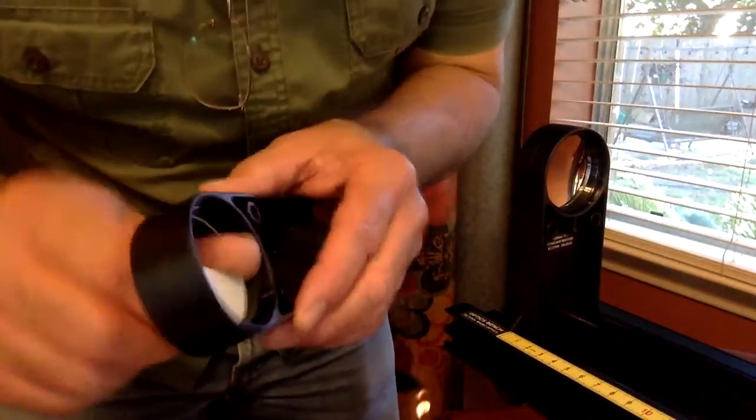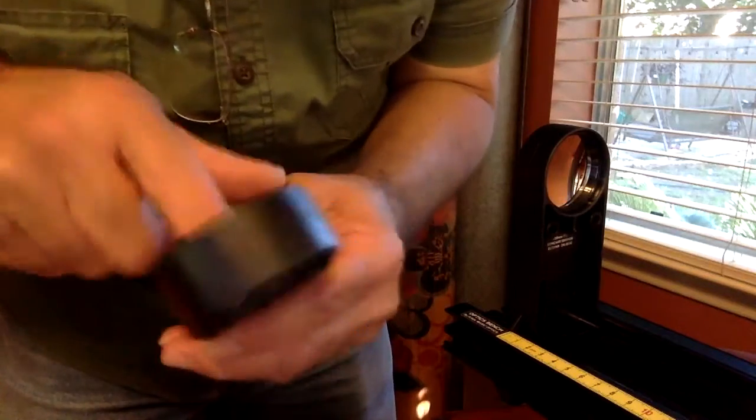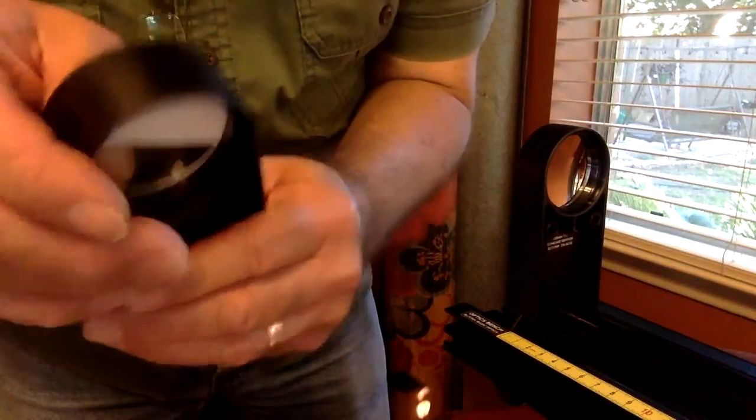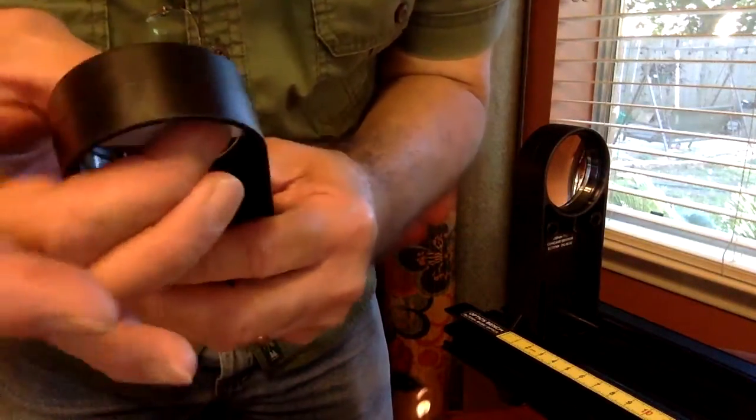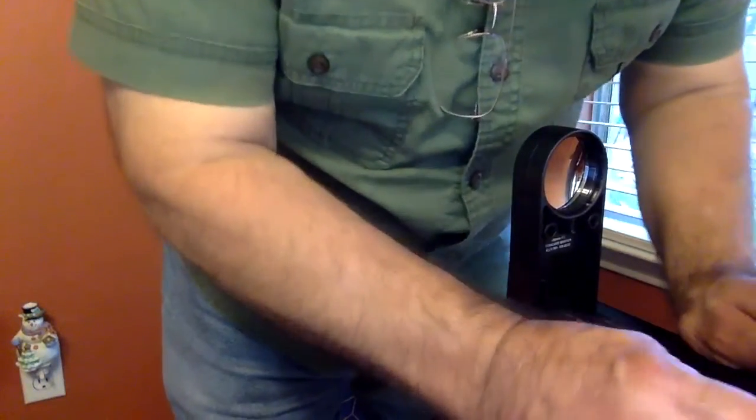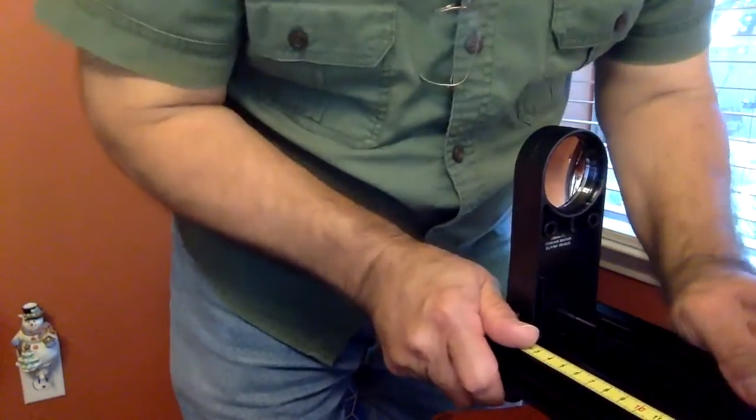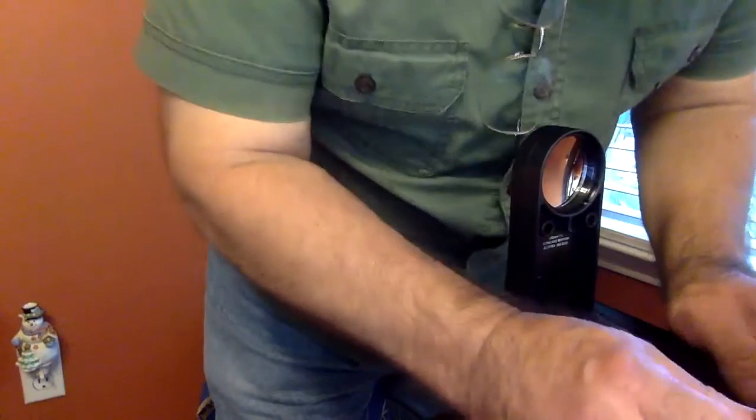And now I've got this little half screen. You can see it's open, and you can just move this screen around, and this will allow part of the rays to reflect onto the screen. So let me just put this, I've got it just arbitrarily out of your view. I've got it at 16 centimeters, 160 millimeters.